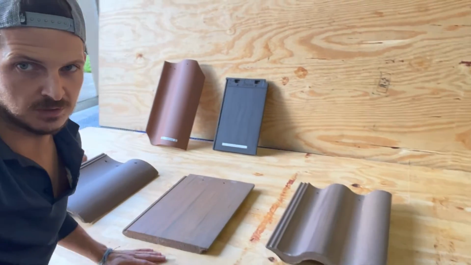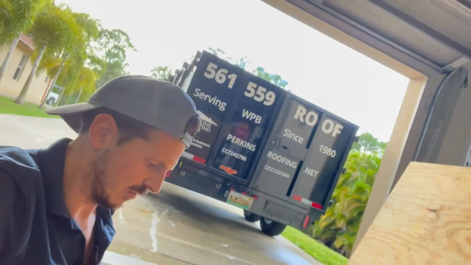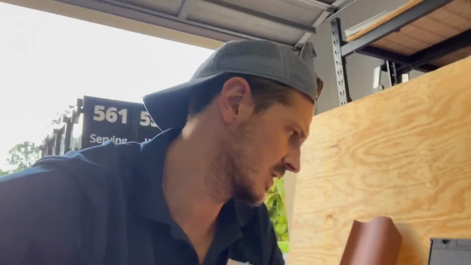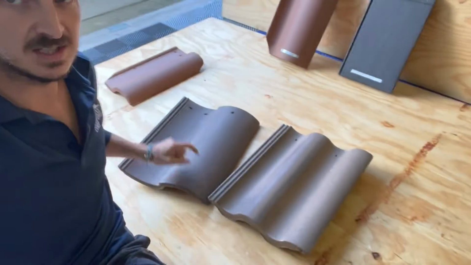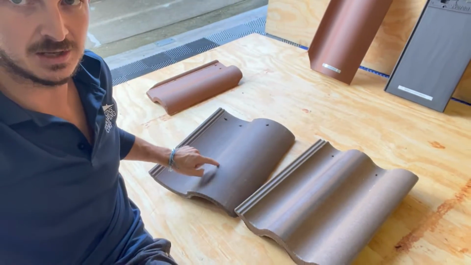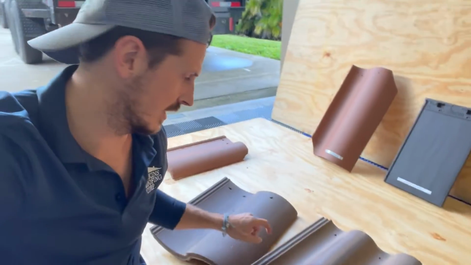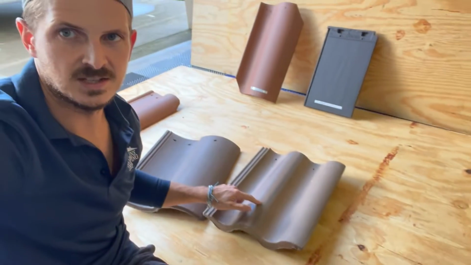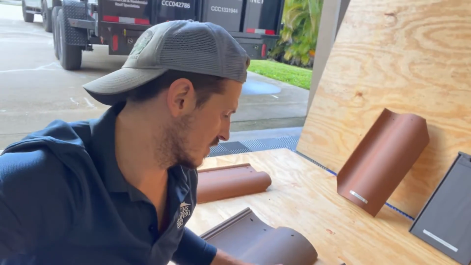And where people get confused is between the S tile and the double roll tile. And I'll put these next to each other so you can see a little bit better the difference in the profiles. You see our double roll tile and our S tile. You see the S tile just has one up and down curve, whereas this has two. That's kind of how I explain it. So right here is our Barcelona 900, and then this is going to be our estate double roll, which actually used to be an Integra tile.